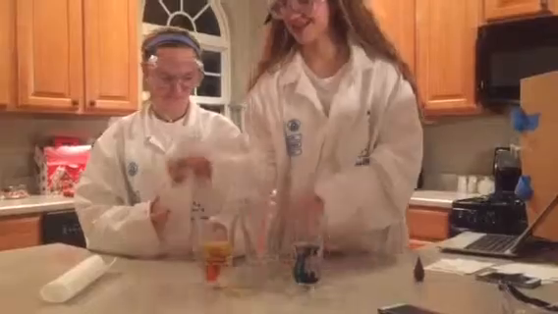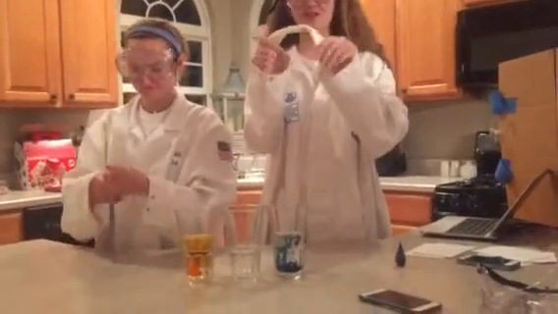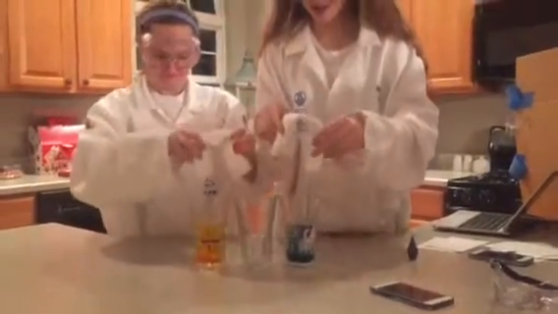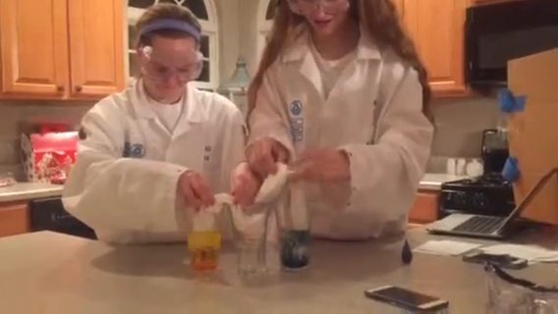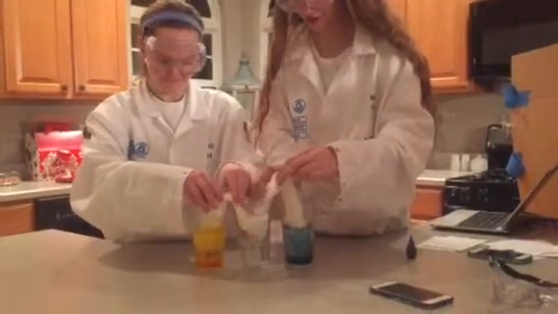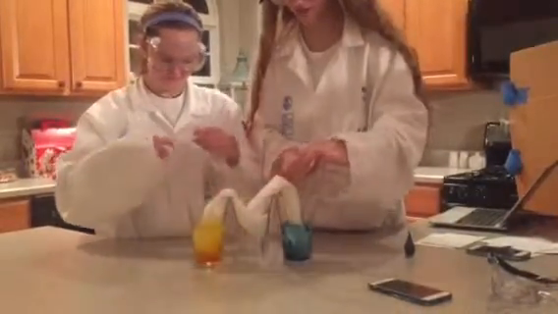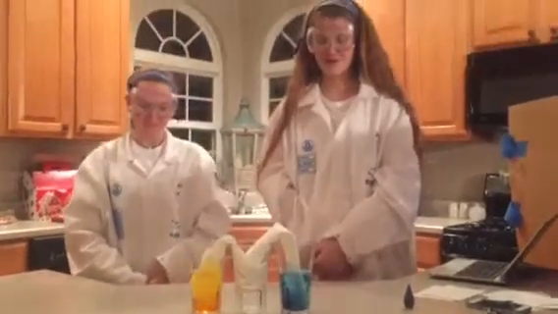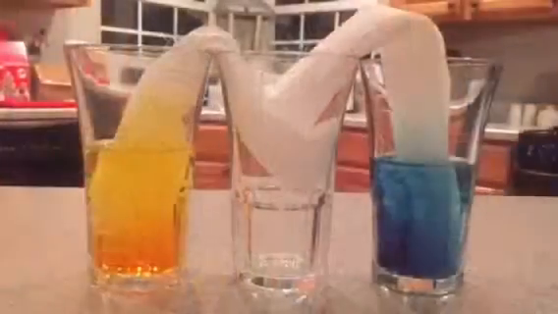Okay, now you will take these and make them into an arch and set it in one side and put it in the other. Make sure the paper towel is actually in the water. Now you wait.